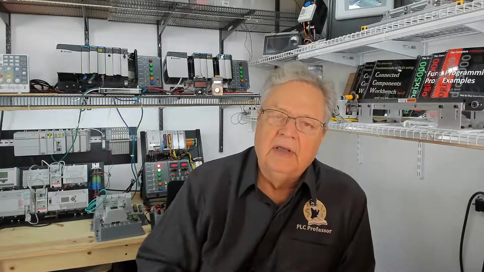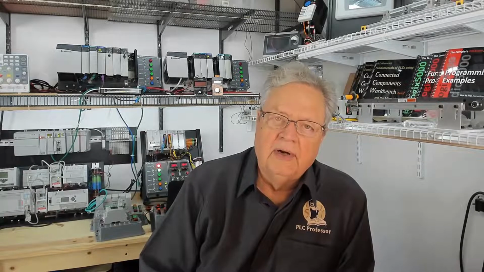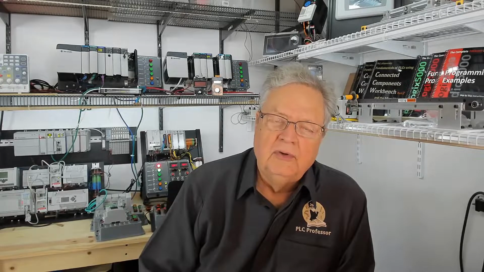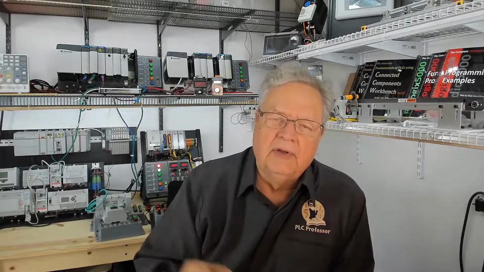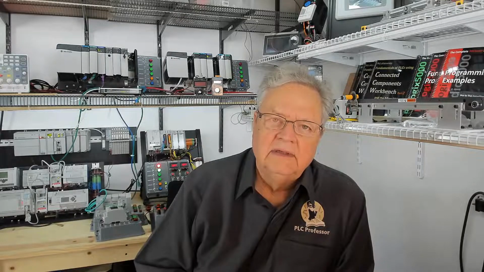So the 1756 backplane is a 32-bit parallel network. It's as if you had a 32-wire cable plugged into each module on the backplane. So the backplane is actually passive in that it's not activated.